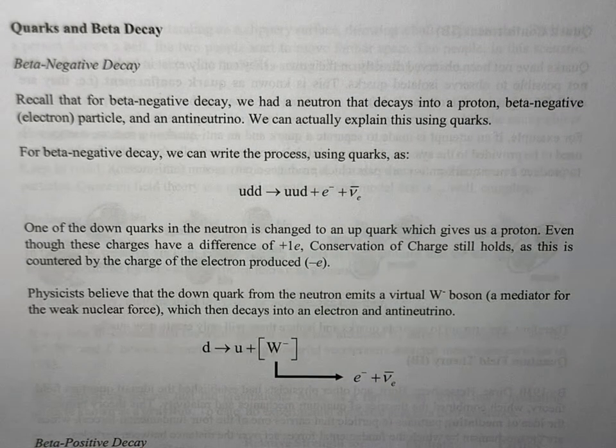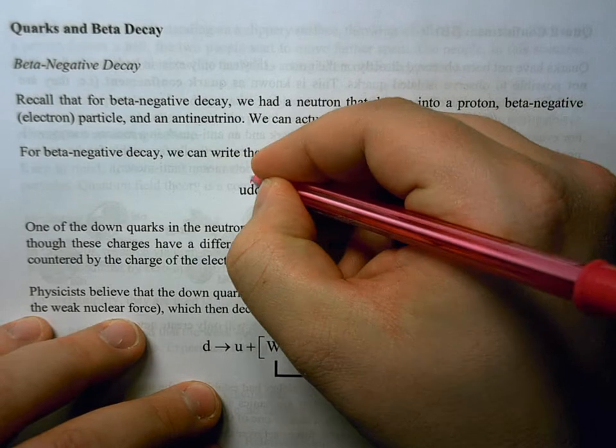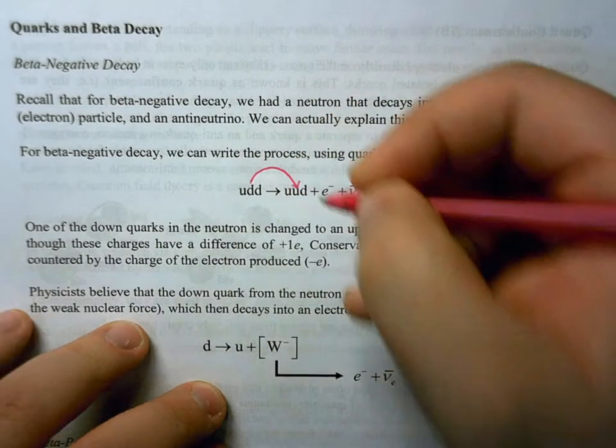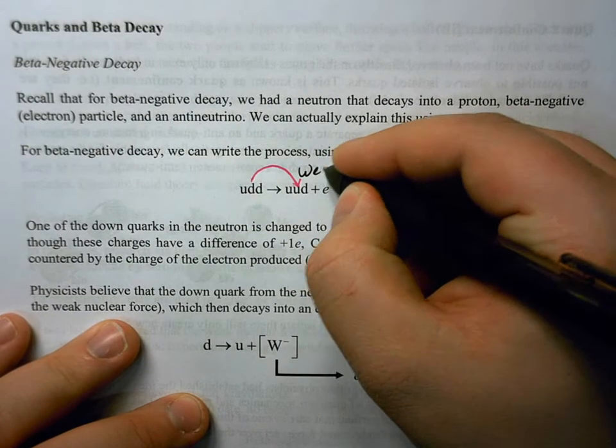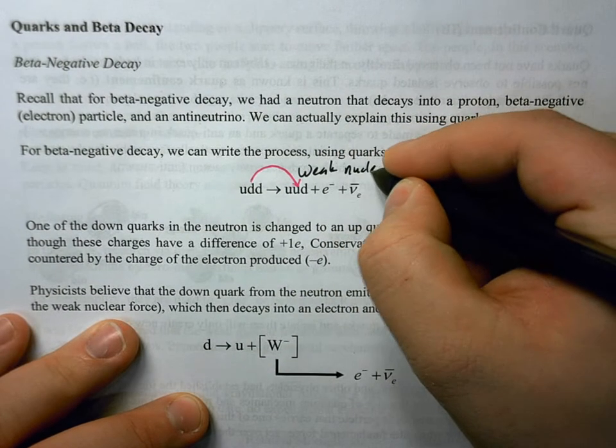So what's actually happening in a beta negative decay is one of these D quarks is being converted into a U quark. And the reason for that is the weak nuclear force. So the weak nuclear force is going to be responsible for that conversion.